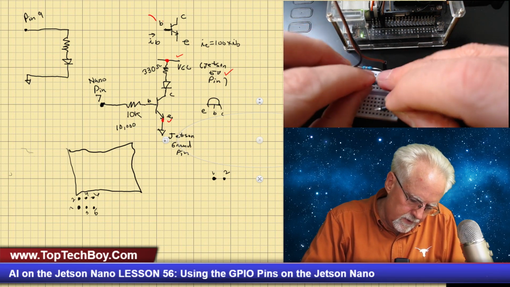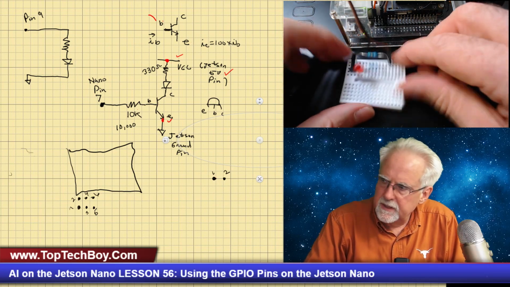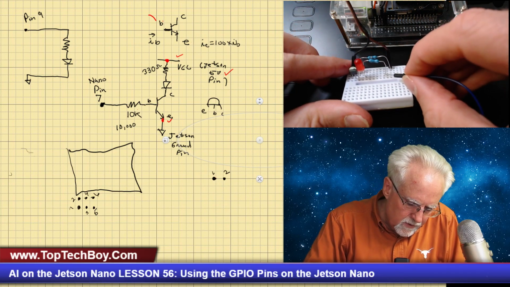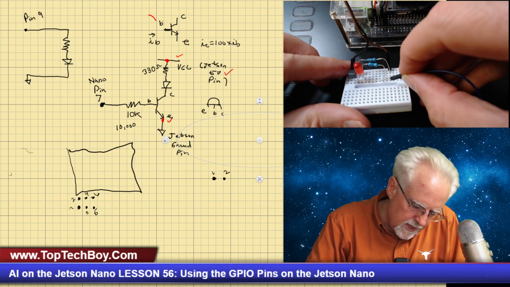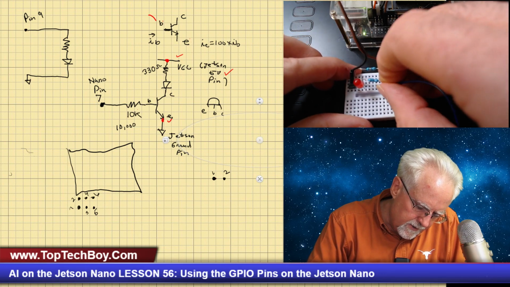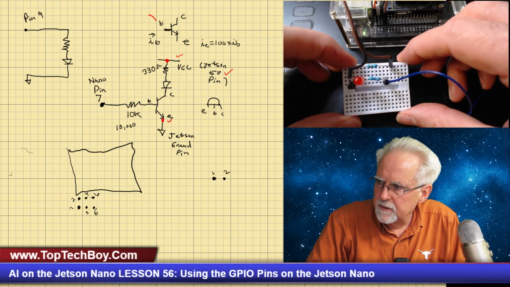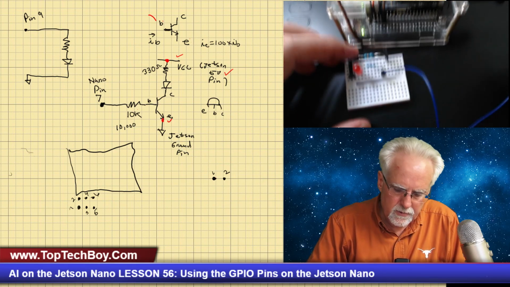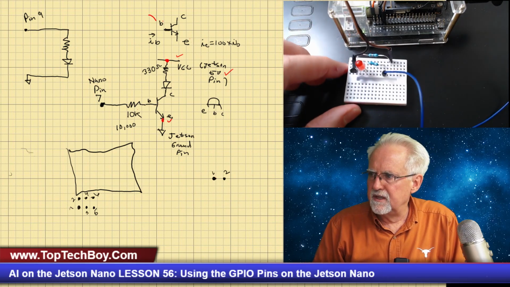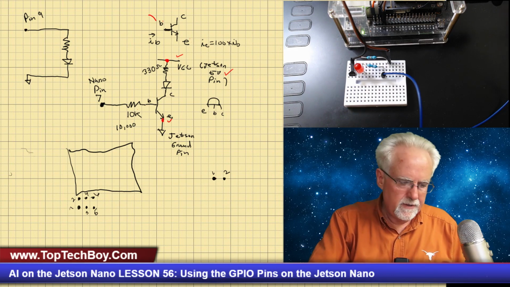Okay, so I'm trying to make this as clean as I can so you can see it as easily as you can. Okay, so this current limiting resistor that goes to the diode is going to go to the 5 volts on the Jetson Nano, or if you have your power supply, power it through your power supply. But that looks pretty neat.